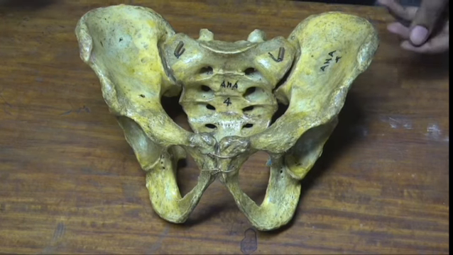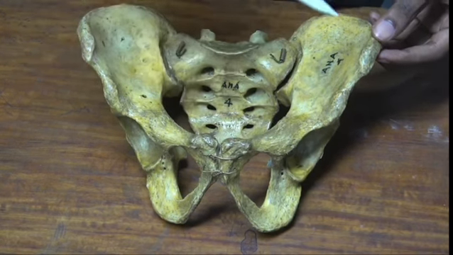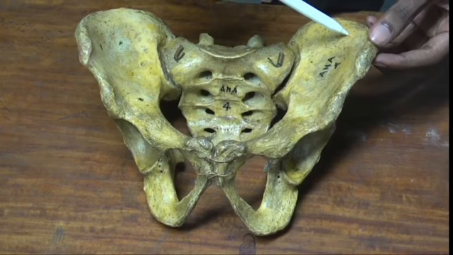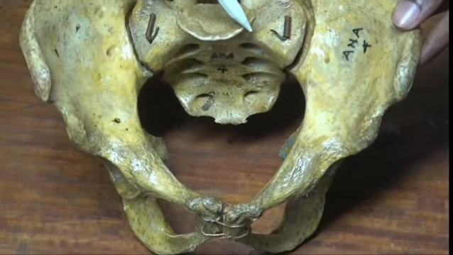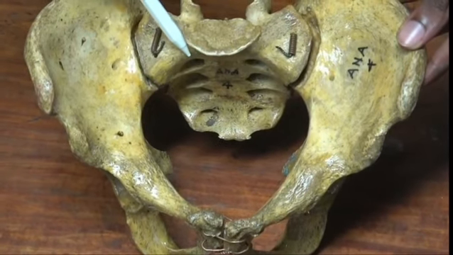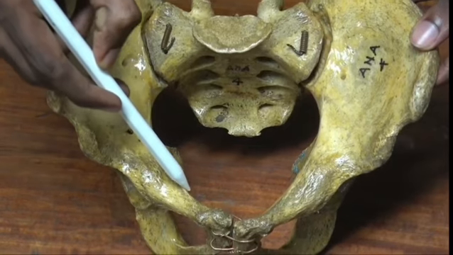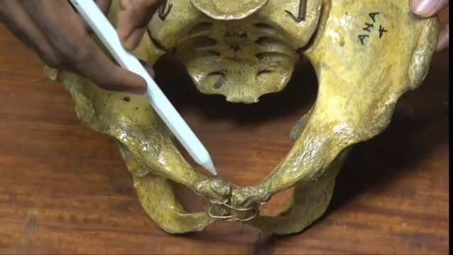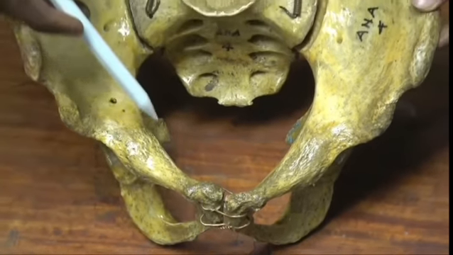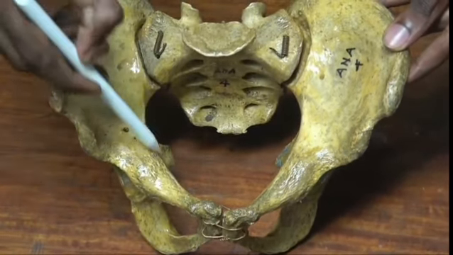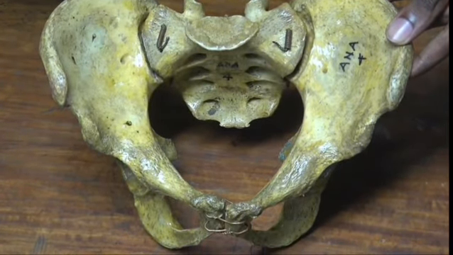The bony pelvis can be divided into two main parts: the true pelvis and the false pelvis. The line of demarcation between the two parts is the linea terminalis. It is formed by joining the sacral promontory, sacral ala, arcuate lines, pectineal lines, and the pubic crests. The linea terminalis defines the pelvic brim or the pelvic inlet. The region above it is the false pelvis, and the region below it is the true pelvis.